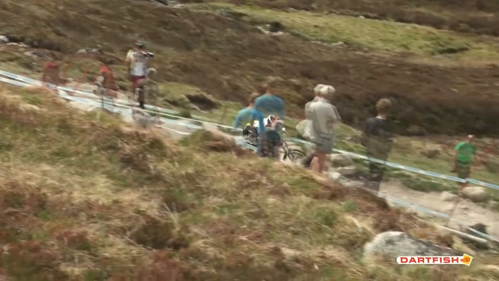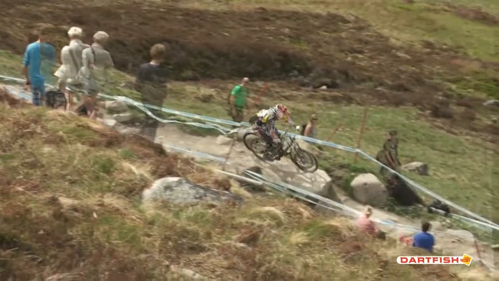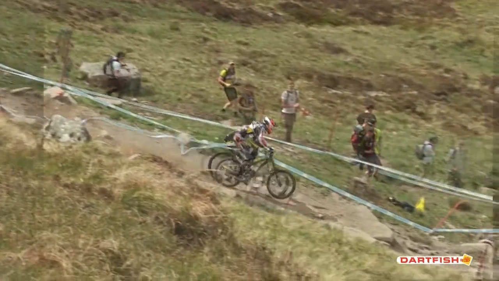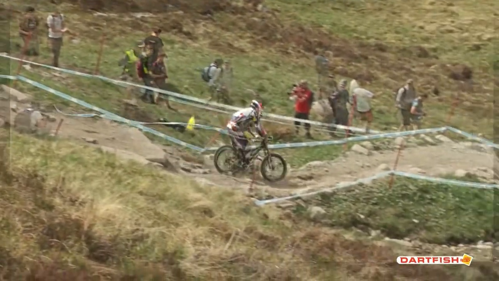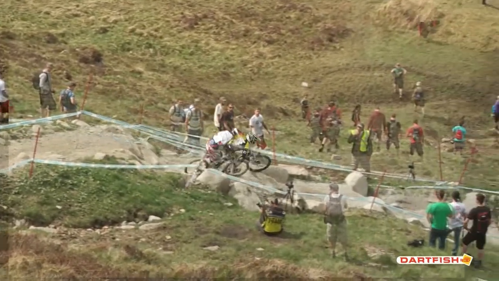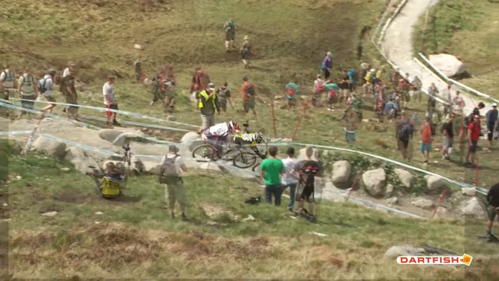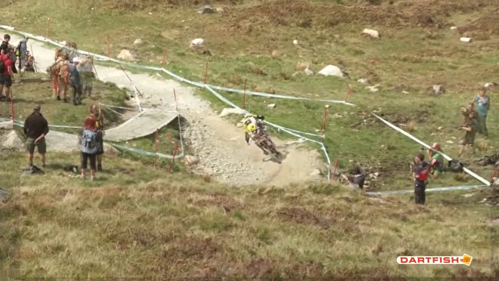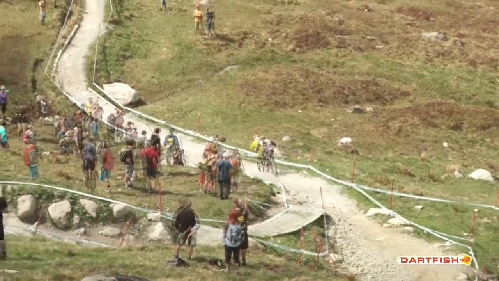Here, Mark Beaumont, unlike the rider on the red helmet, doesn't attempt to clear the rocks, but slows down and sets up for the next corner, allowing him to carry more speed through the rest of this rocky section. Our service allows those key differences to be identified and their consequences to be quantified.